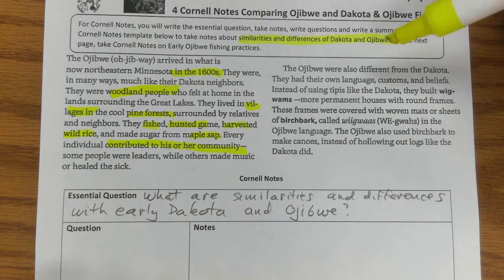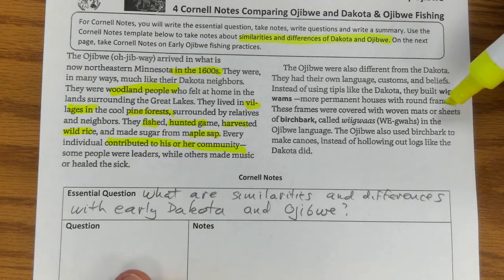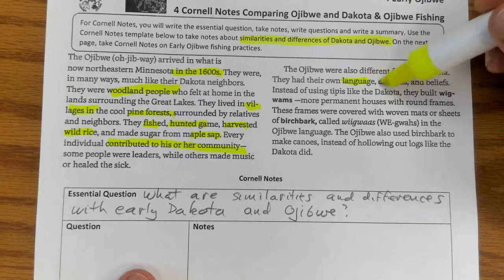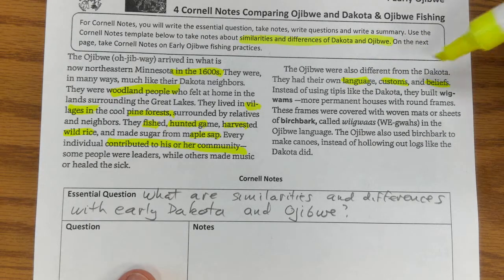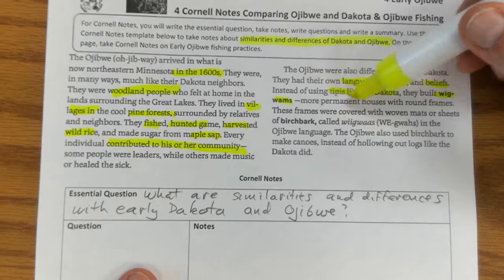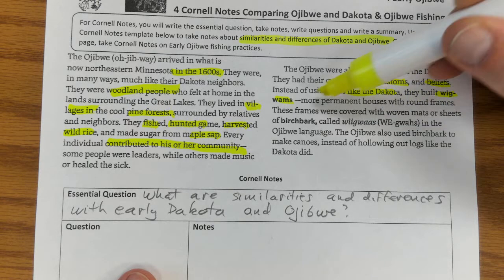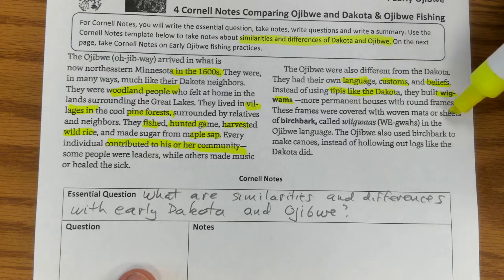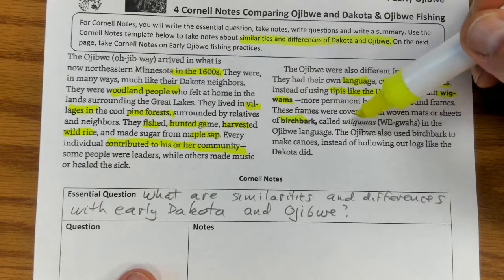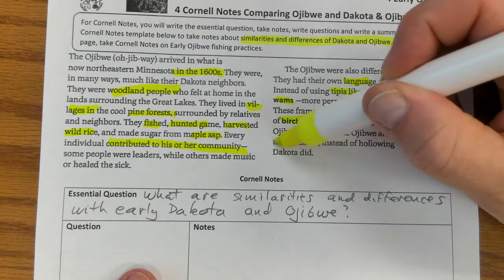The Ojibwe were also different from Dakota, so this paragraph is probably going to talk about how they're different. They had their own language, customs, and beliefs. Instead of using teepees like the Dakota, they built wigwams, okay? More permanent houses with round frames. Okay, that's interesting. These frames were covered with woven mats or sheets of birch bark called wigwas in the Ojibwe language. The Ojibwe also used birch bark to make canoes.